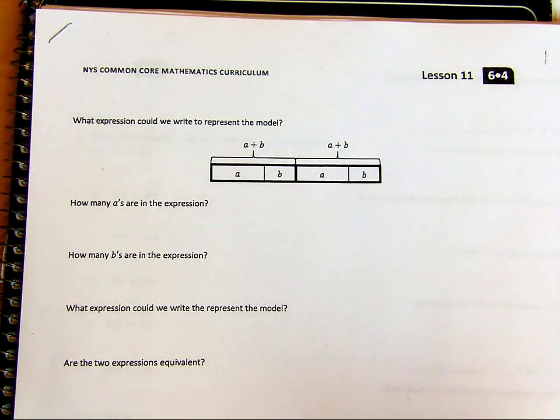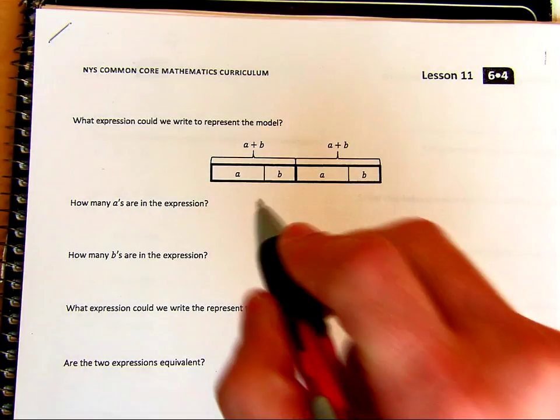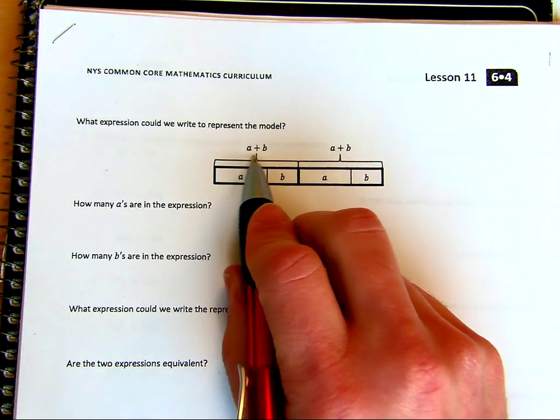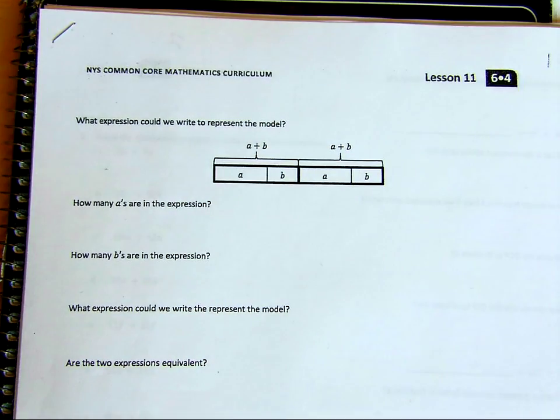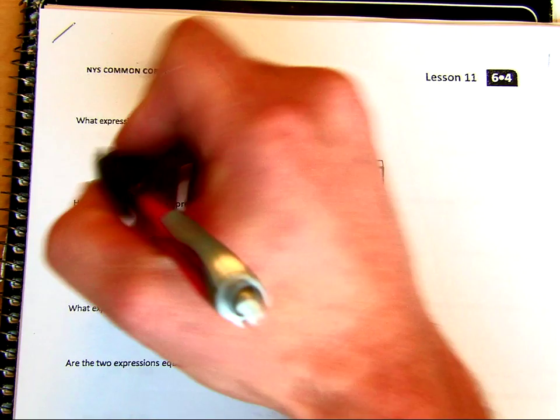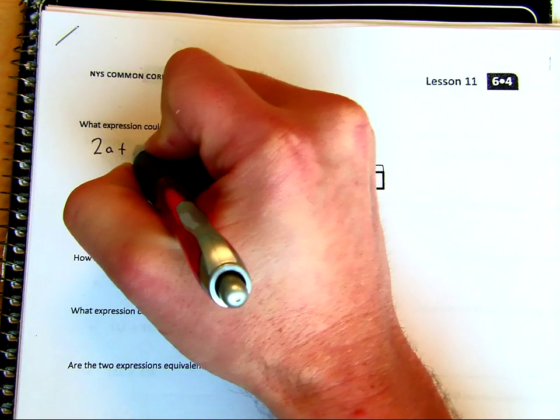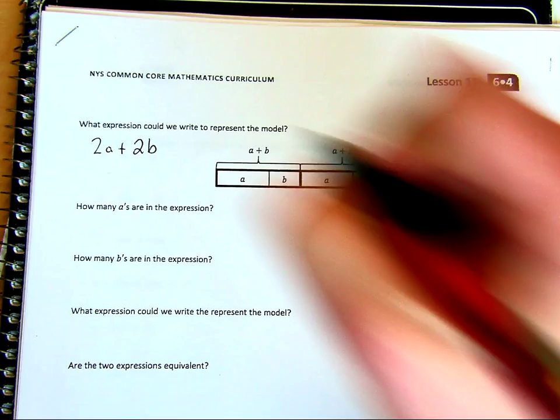All right, looking at this expression, A plus B plus A plus B. Does anybody think they could come up with something that would be equivalent to that? Joey? 2A plus 2B. Totally would work.